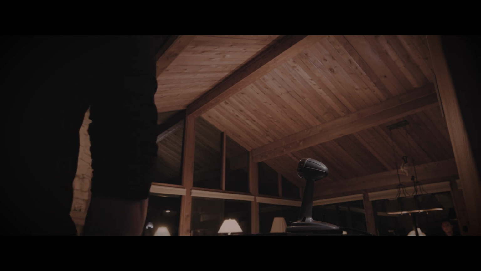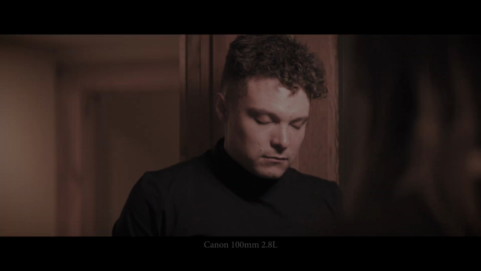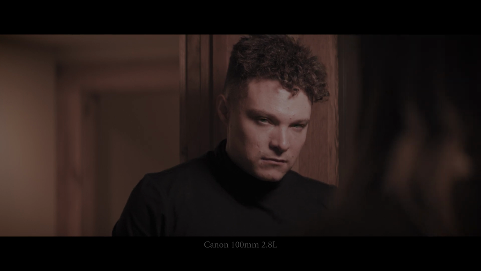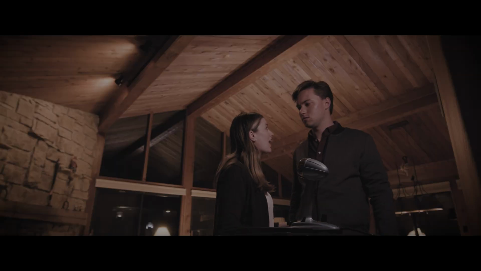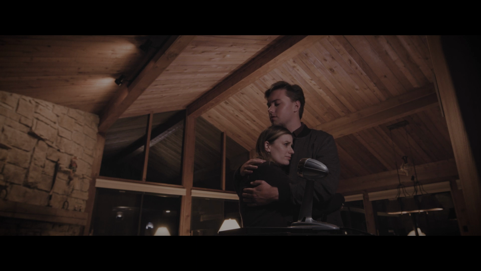Here's our close-up again, back to the 100mm macro for this, just to get this really clear, sharp shot of his eyes, which changed color throughout the film. Just added a really interesting mood.